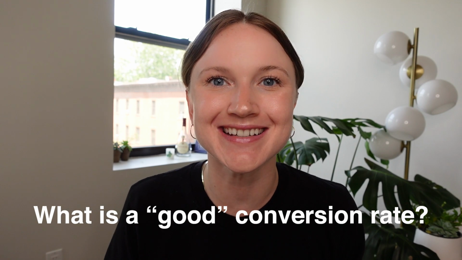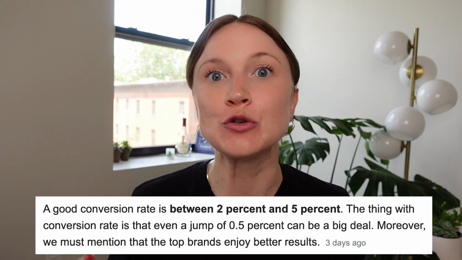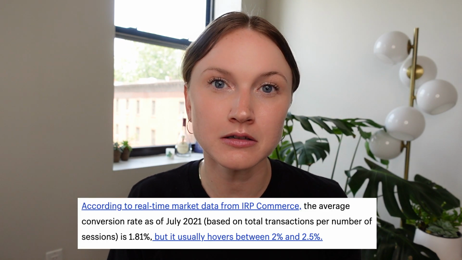And before you even ask, because I know y'all are gonna ask this, what is a good conversion rate? And that's gonna be somewhere between 2 to 5%. The average conversion rate for e-commerce stores is about a 2.5 or a little bit over that. And for instance, if you had a conversion rate of a 1.5 or lower, that would actually be something that I'd be really concerned about and a really good opportunity to optimize your landing page.